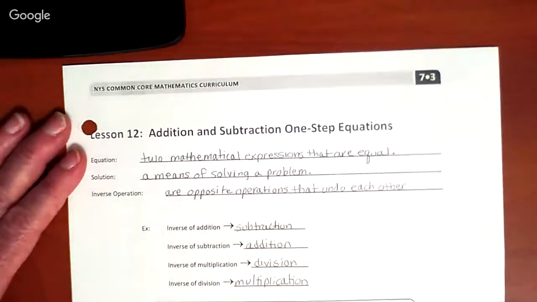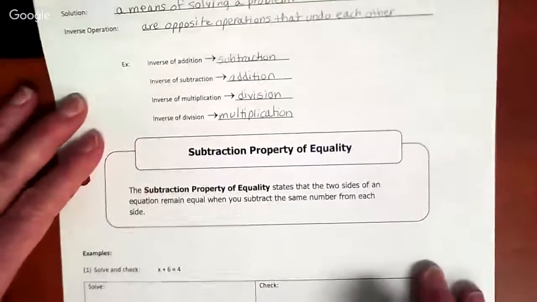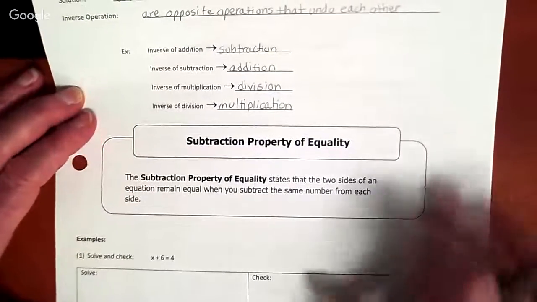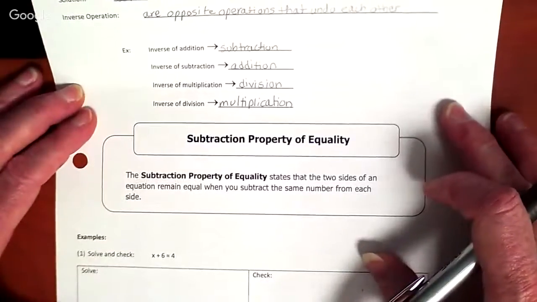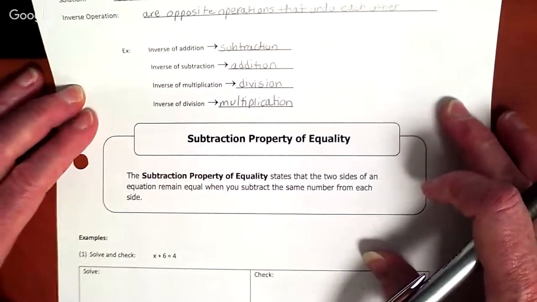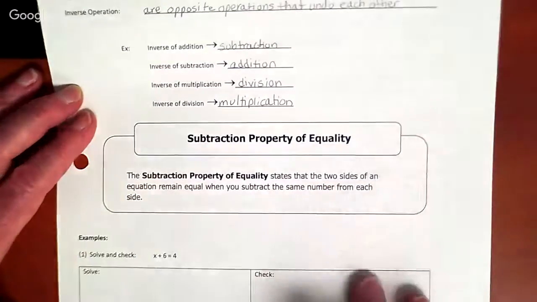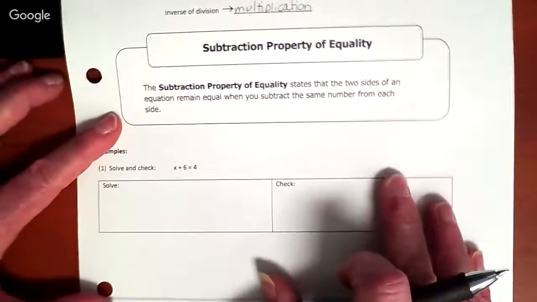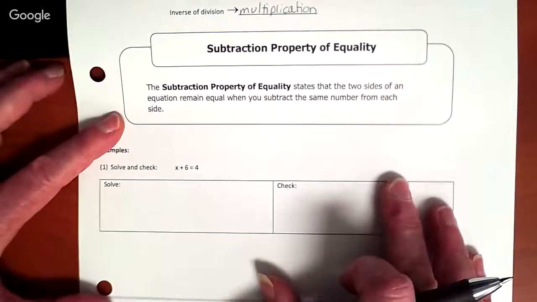So now, when we go to do our one-step equations, we have a subtraction property of equality, which states the two sides of an equation remain equal when you subtract the same number from each side. So now we've been doing these in a spiral, so we should be pretty familiar.